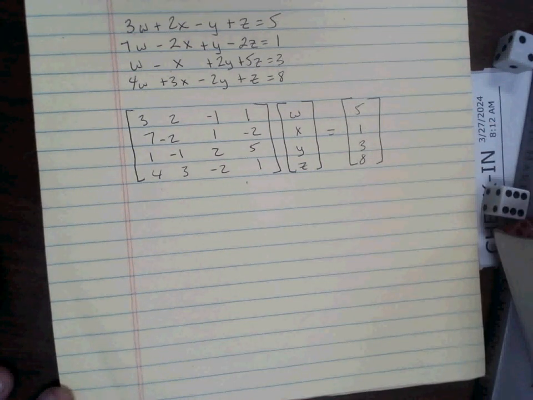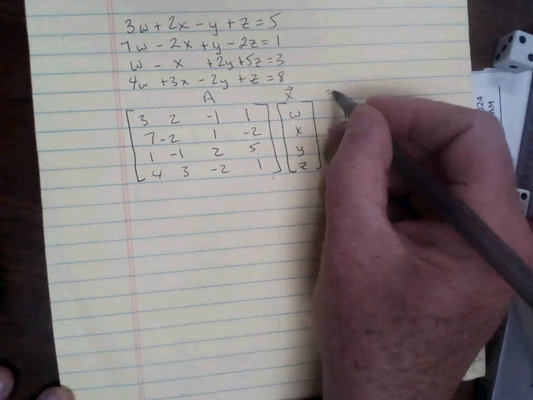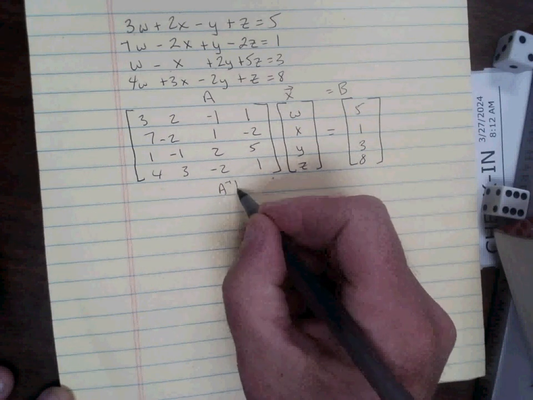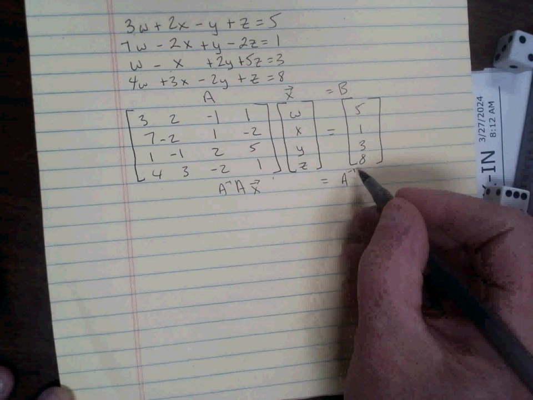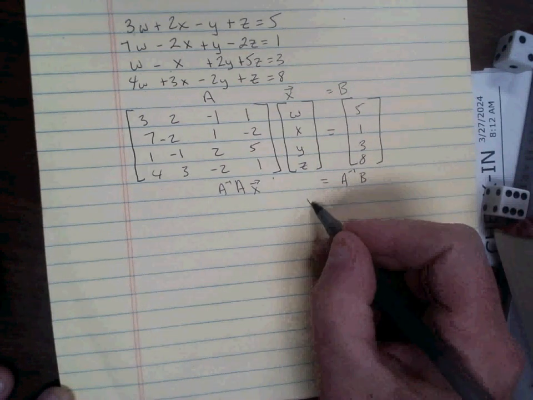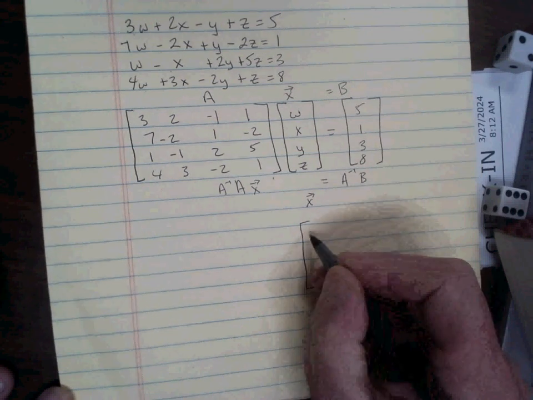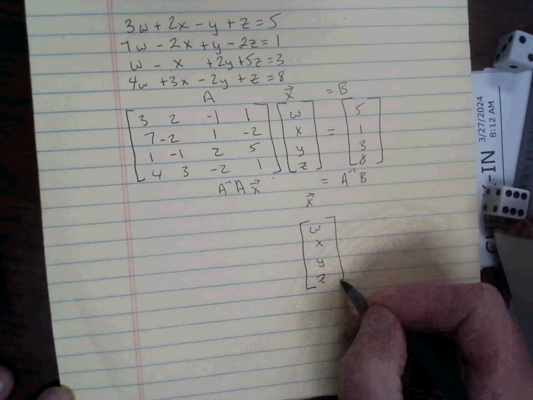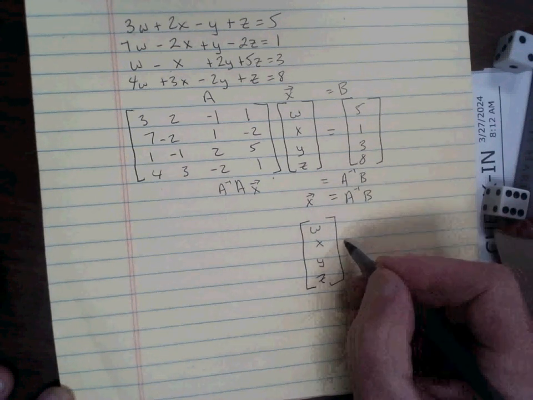To solve this, if we call this equation A times X equals B, we multiply on the left by A inverse on both sides of the equation, and then this variable X is going to equal whatever we get when we do A inverse times B, right?